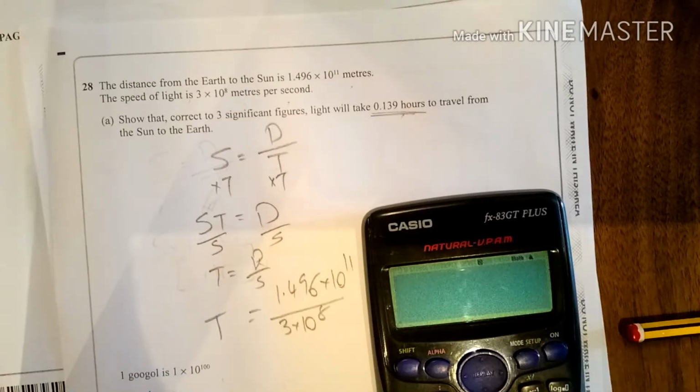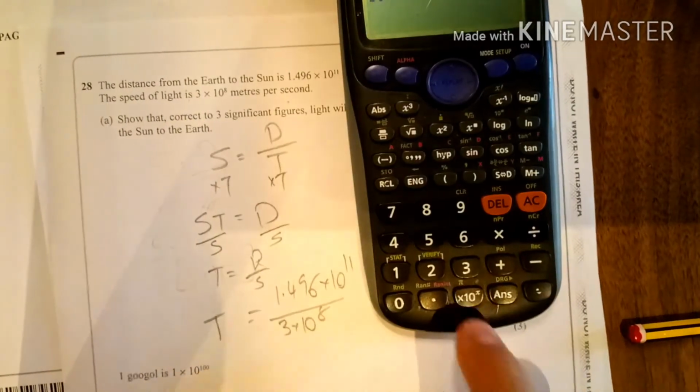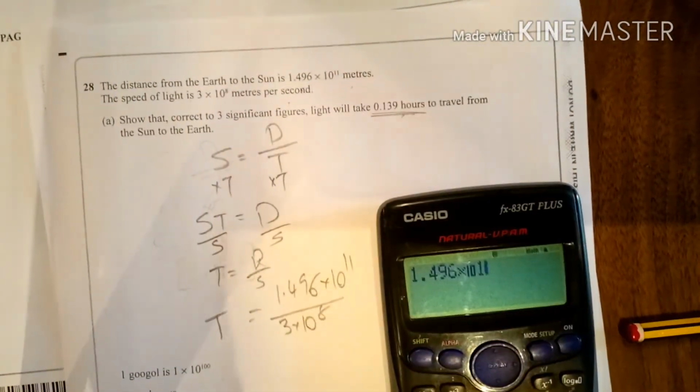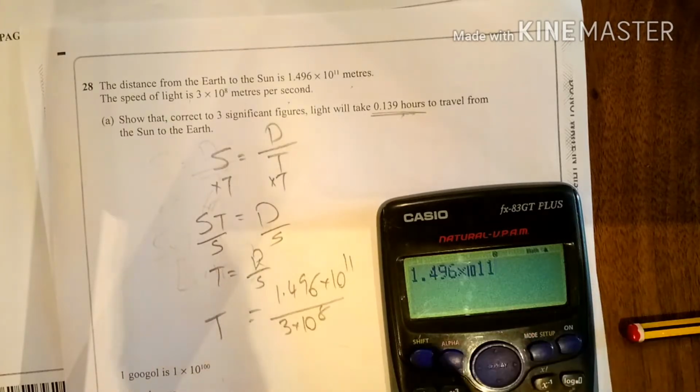Now be careful, because there's 2 ways I can type this in. Right, I'll do 1.496. Now I do have a times 10 button here. If I do times 10 to the power of 11, even though it doesn't look like it's a power, that is a power.